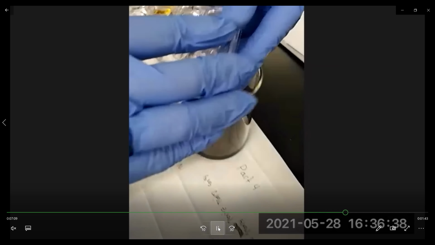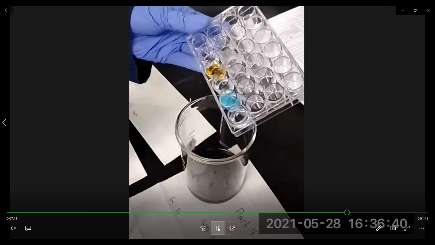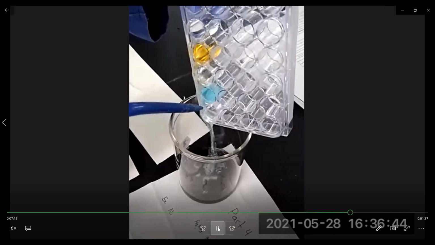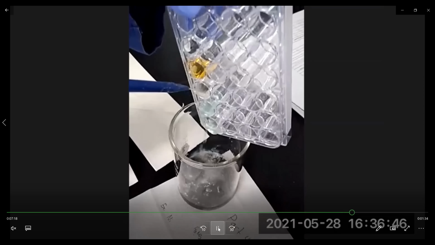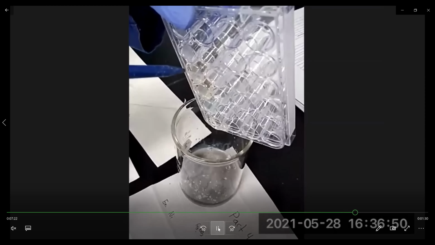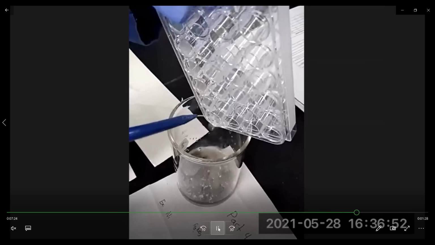Then make sure you rinse the cell well plates with the DI water. Because again, the aqueous solutions go in one waste container, the metal solids go in another waste container.